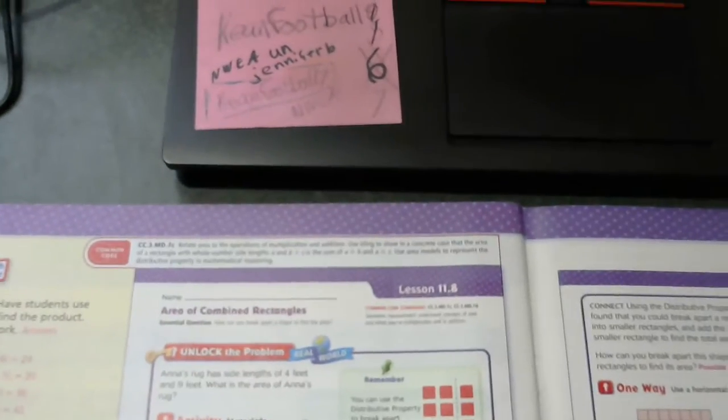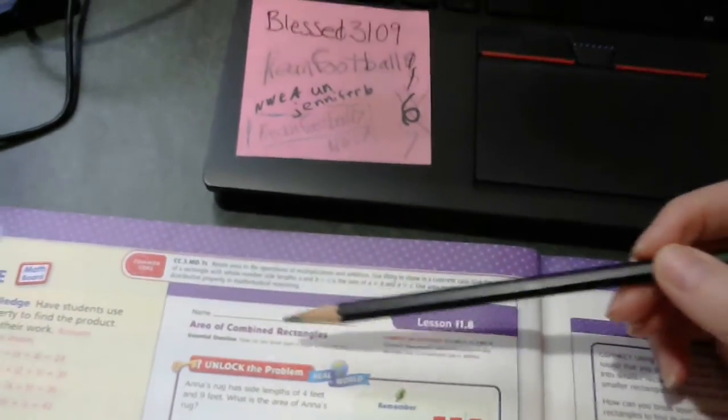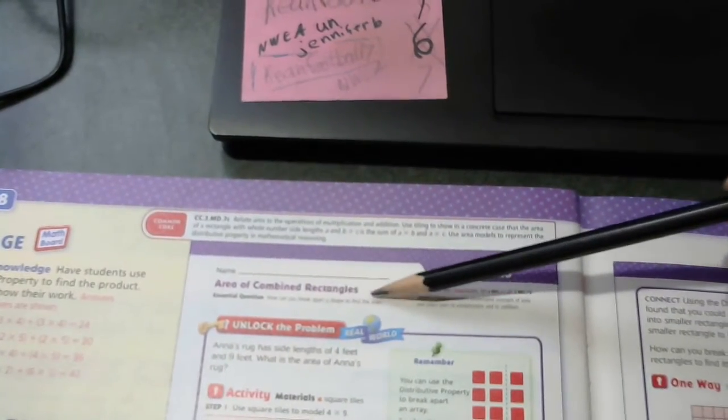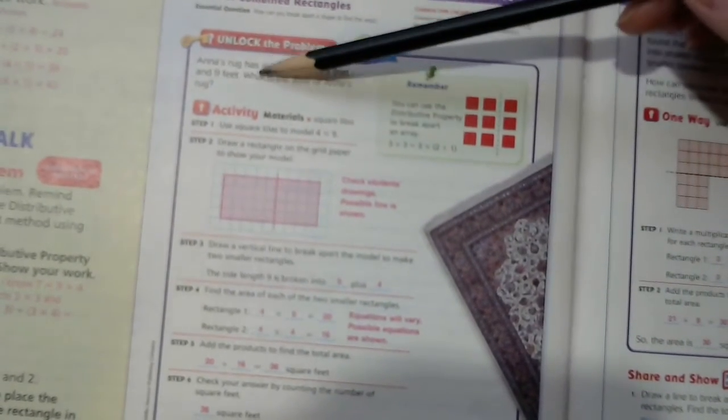Okay, on to 11:8. In 11:8, we are going to combine rectangles, and our essential question is, how can you break apart a shape to find its area? Anna's rug has side lengths of 4 feet and 9 feet. What is the area of Anna's rug?